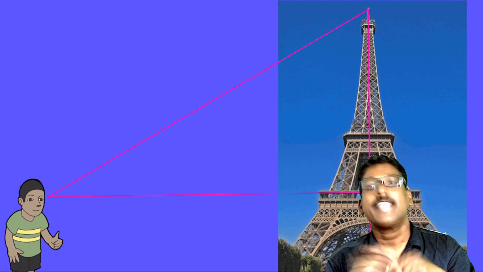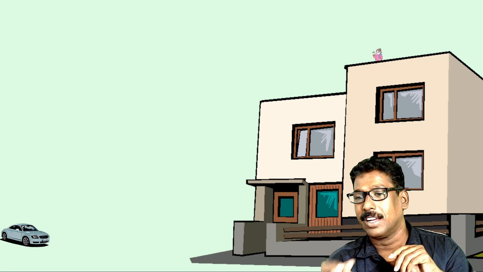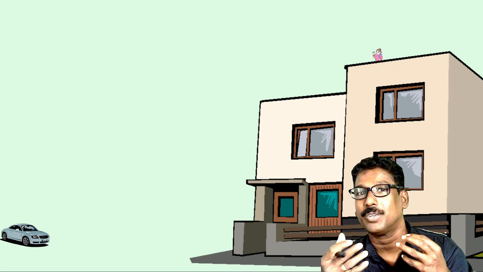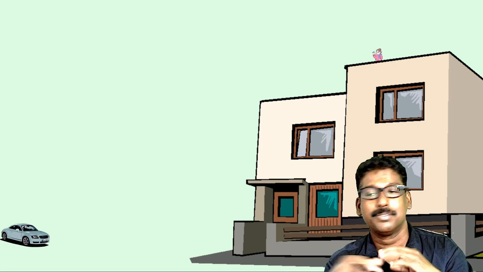Let me take another example. Suppose you are standing at the top of your house and you are watching a car moving towards your house. Here, can you imagine how to find a right triangle from this situation? Now you are looking from the top to the car.